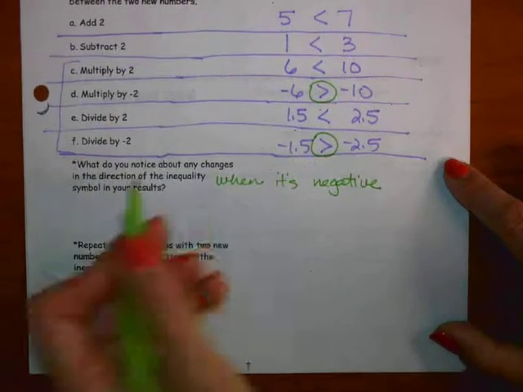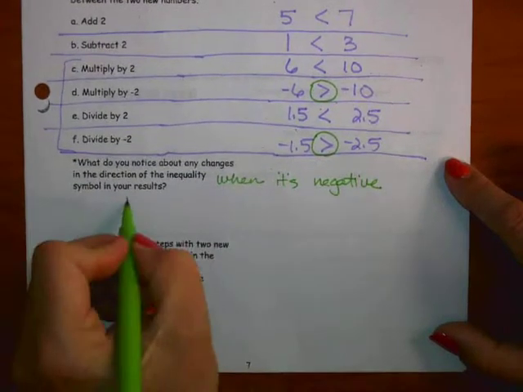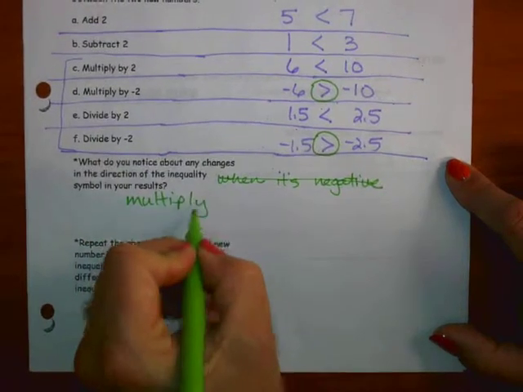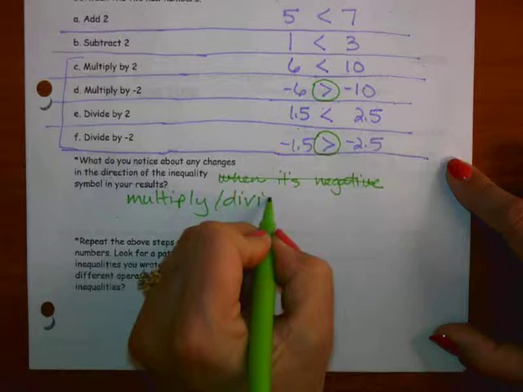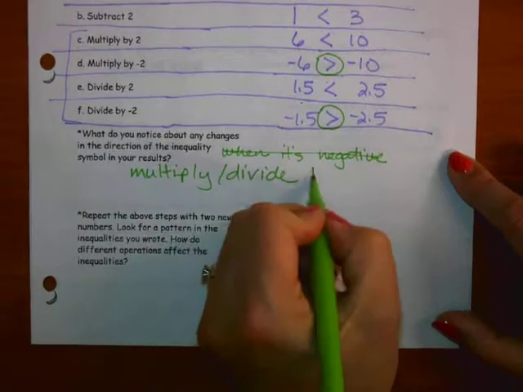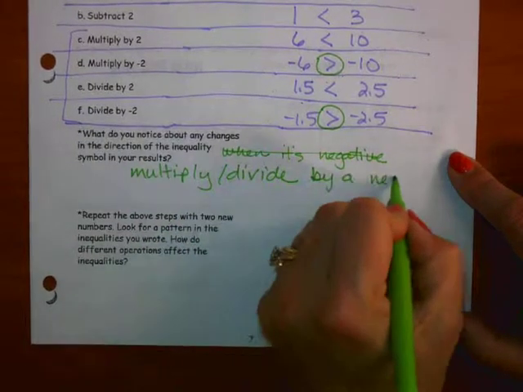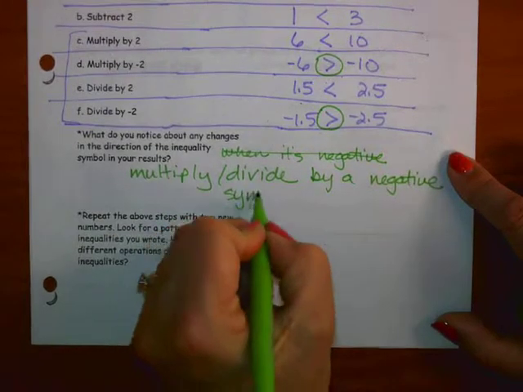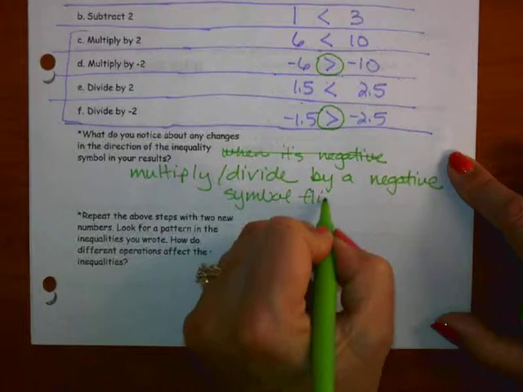Well, yeah, those are all good. I'm just going to write: when you multiply or divide by a negative, this symbol flips. That's what I wanted you to observe.